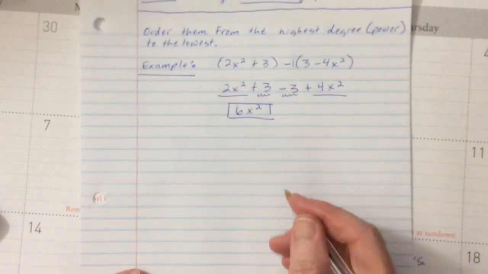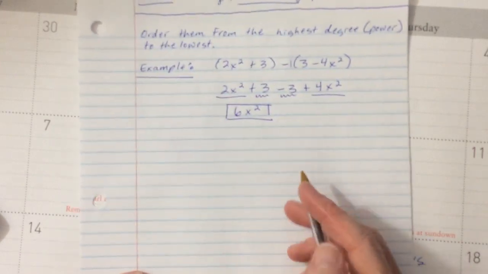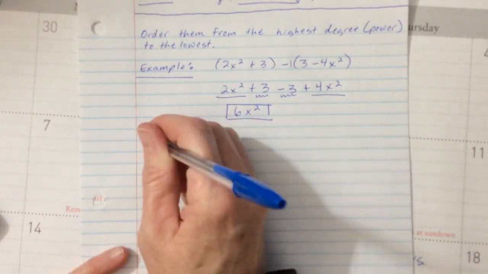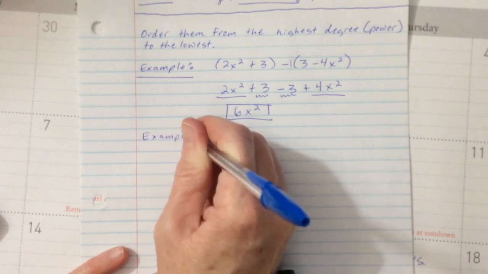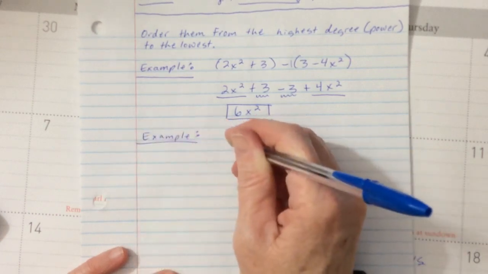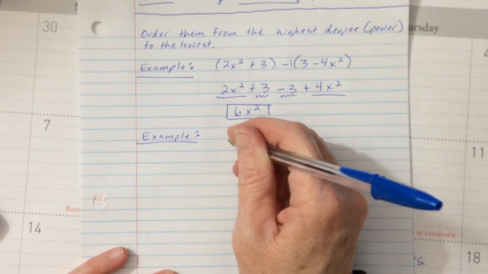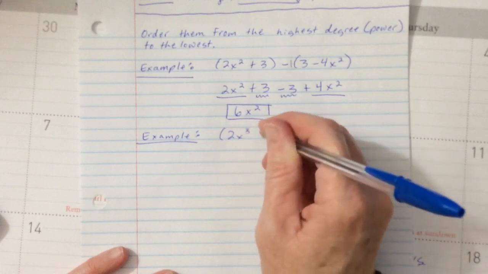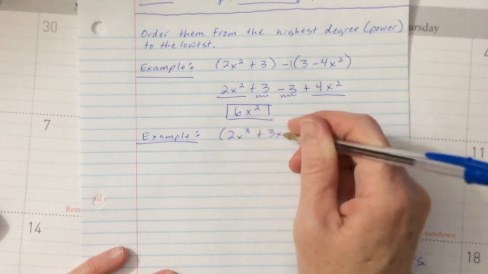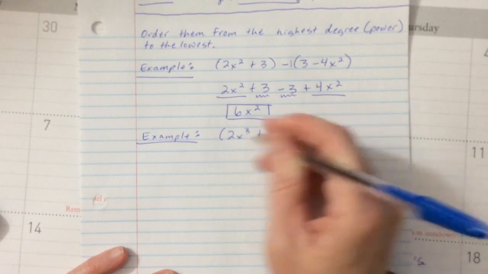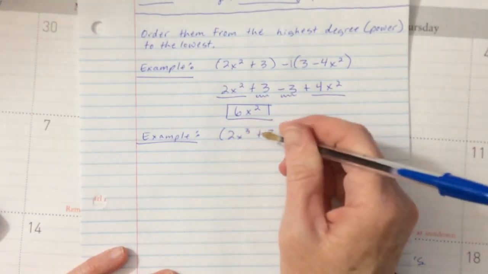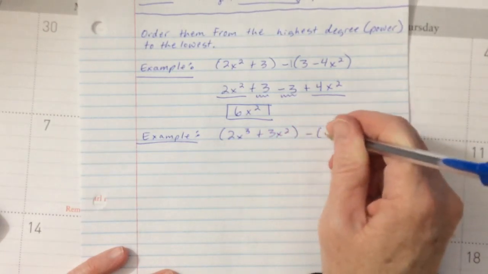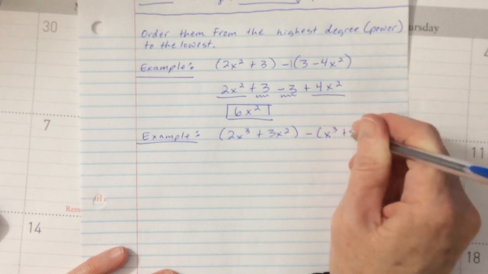Let's do another one. Let's say you have 2x to the power of 3 plus 3x to the power of 2 minus x to the power of 3 plus 8.